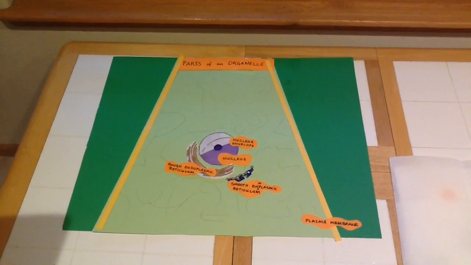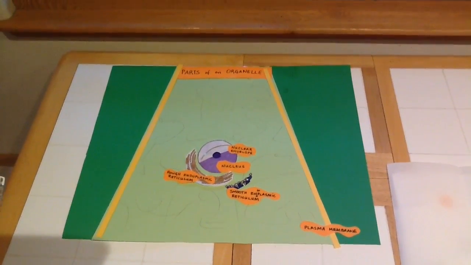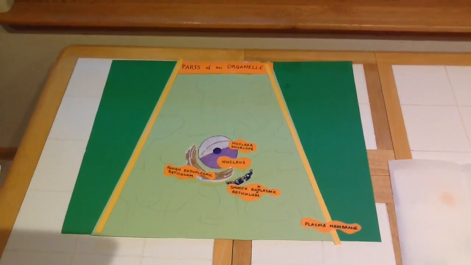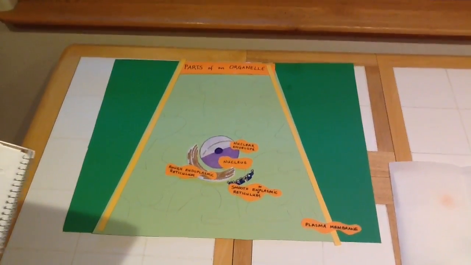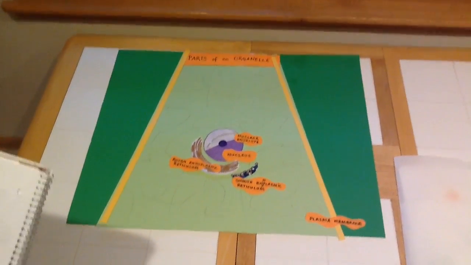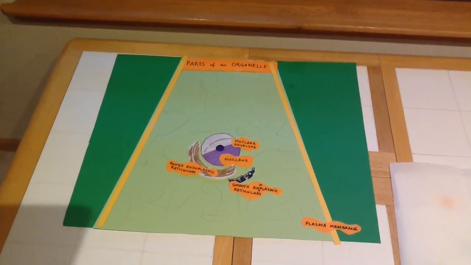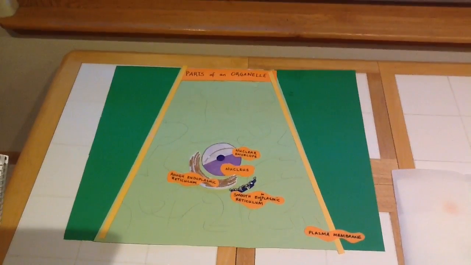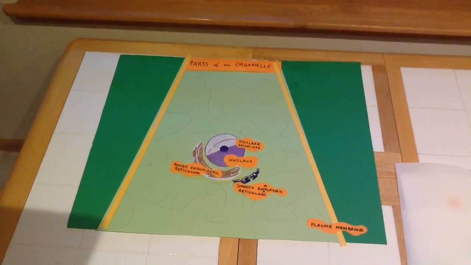They have different things that they do inside the cell, too. The rough endoplasmic reticulum has ribosomes, okay? The smooth does not. The ribosomes are produced by nucleoli, and they're found in the rough ER and all through the cytoplasm. The smooth endoplasmic reticulum doesn't have any ribosomes on it, and it detoxifies cells.